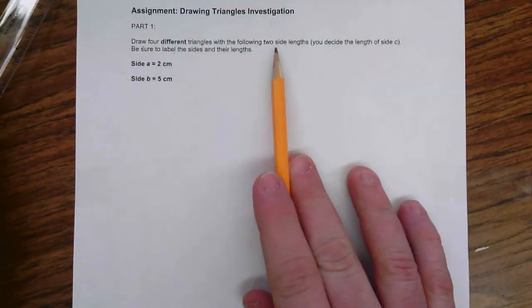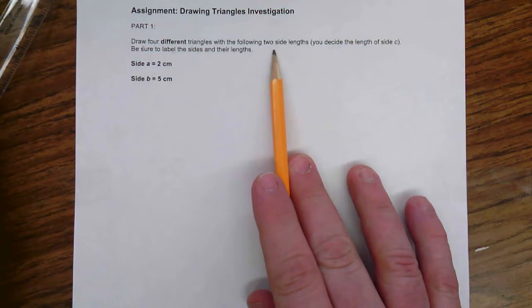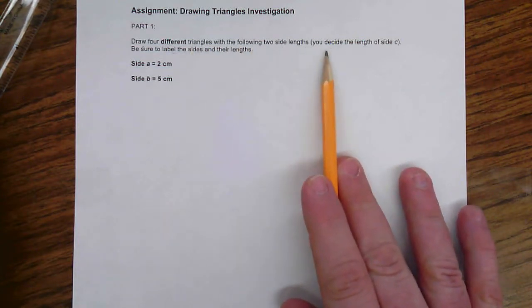All right, let's go ahead and go over this assignment and see what we need to do here. The first part, part 1: draw 4 different triangles, including the following 2 side lengths. You decide the length of side C. So it's just got to be four of them, and we need them in centimeters.